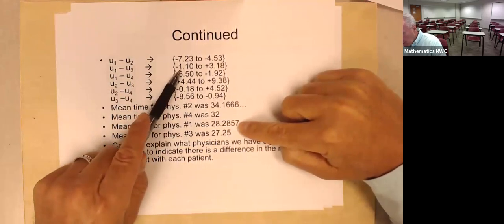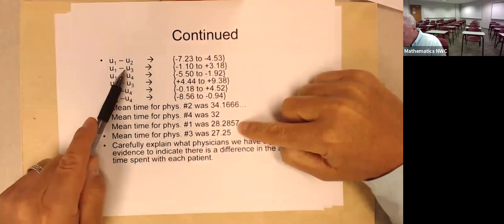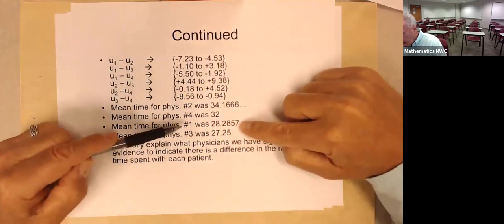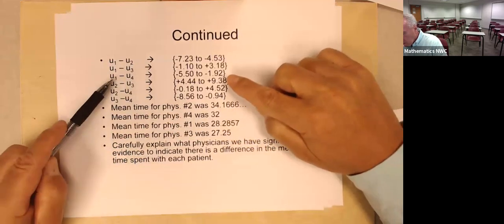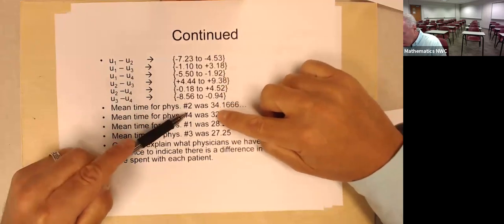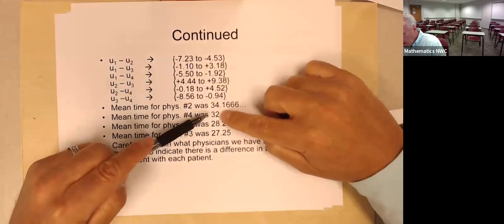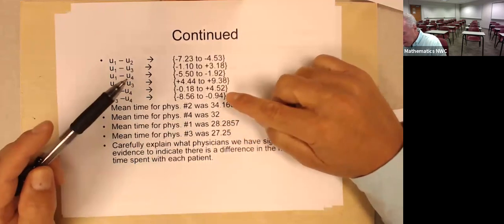This one went from a negative to a positive, means we're not sure. 1 and 3, right here they are, the bottom 2, they're pretty close. We don't have evidence that they are different. 1 and 4 is entirely negative. 4 must be larger. Here's 4, here's 1. The difference between them is big enough to indicate that we have a difference that would be statistically significant.